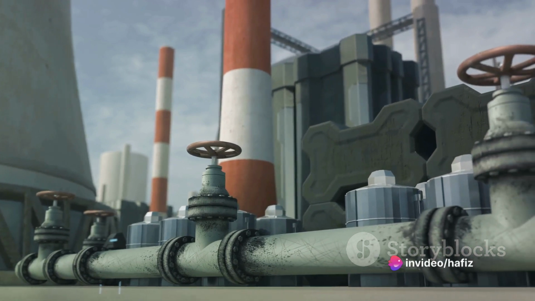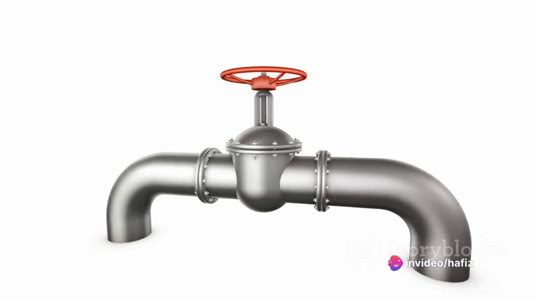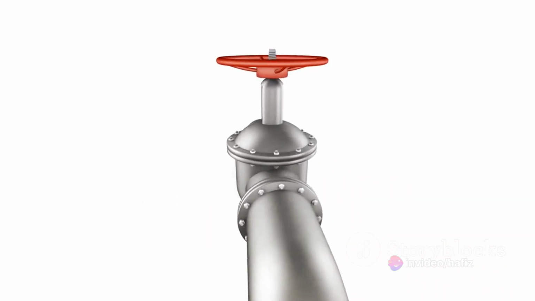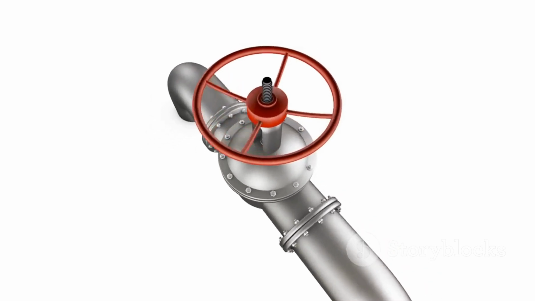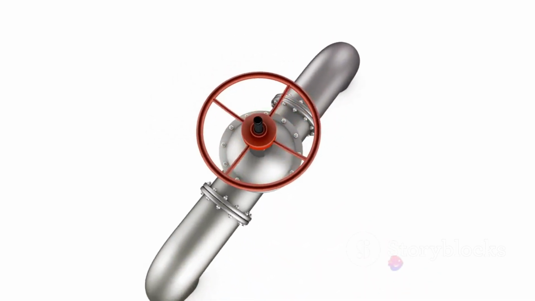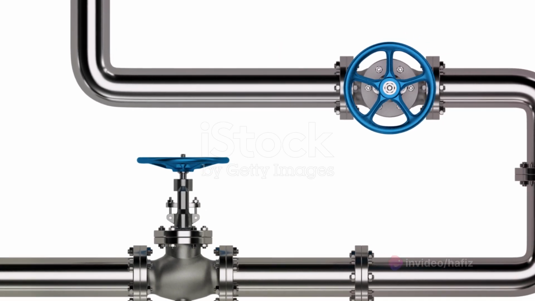The ideal velocity depends on the type of fluid or gas, as well as other factors like the pressure and temperature. Step 3. Use these two values to calculate the pipe size. You can do this using a pipe sizing chart or an online calculator. Remember to always double-check your calculations, as an incorrect pipe size can lead to serious problems.